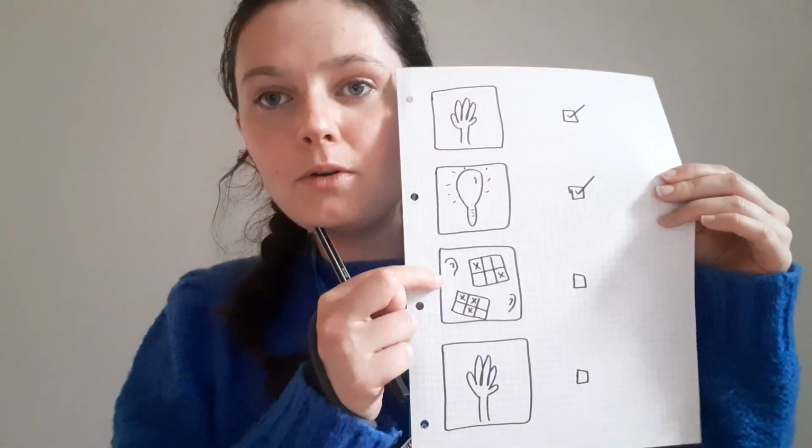So that is our activity done. So back to our visual timetable, we can now tick off our activity. So that is the end of today's session.